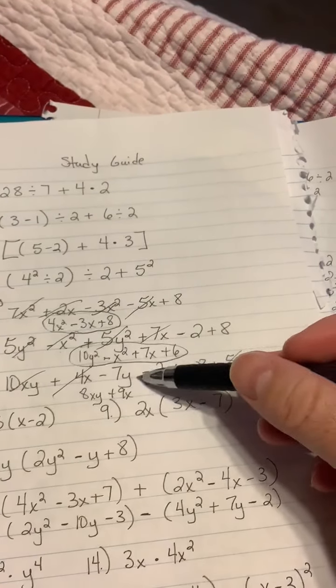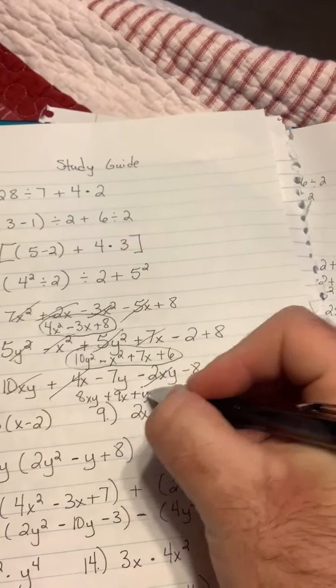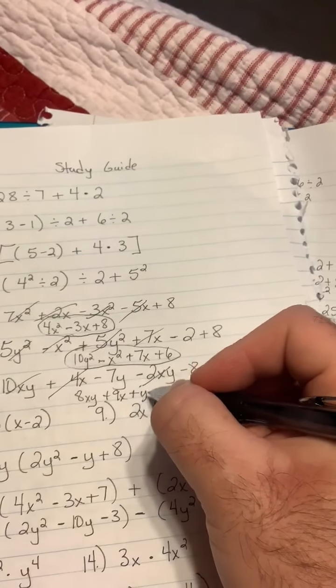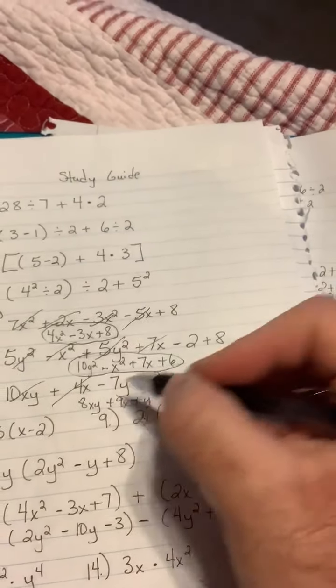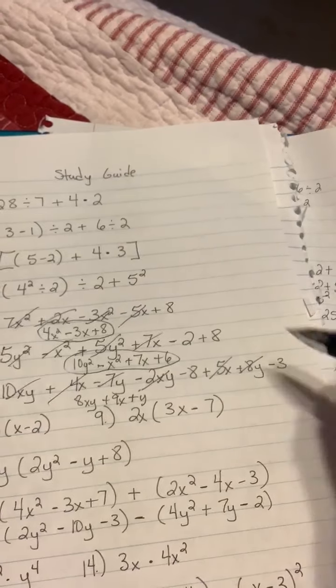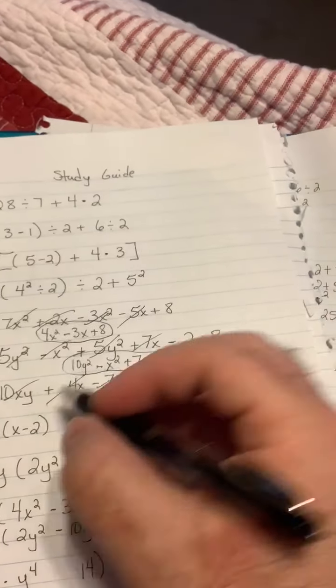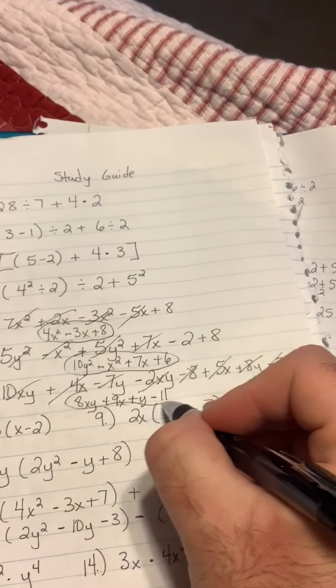And you can combine the negative 7y plus 8y, which becomes just a positive y, 1y. I'm not going to put the 1 because that means there's 1y. Negative 7 plus 8 is 1. And then negative 8 minus another 3 puts you at negative 11. Okay.